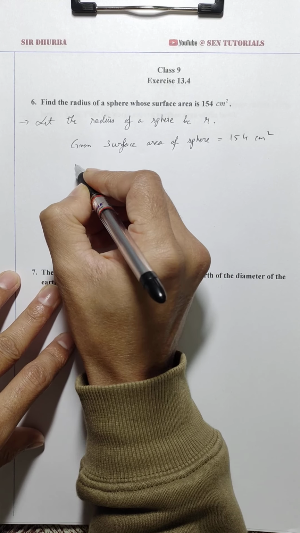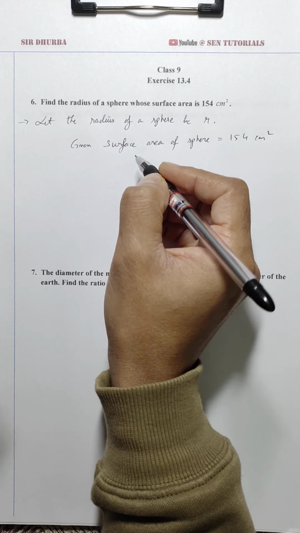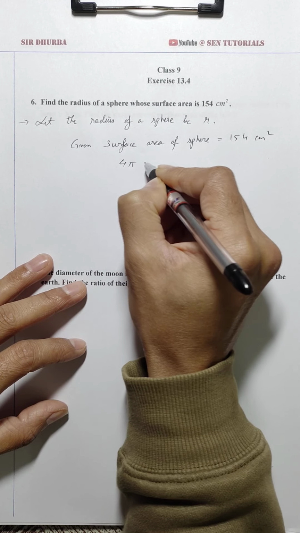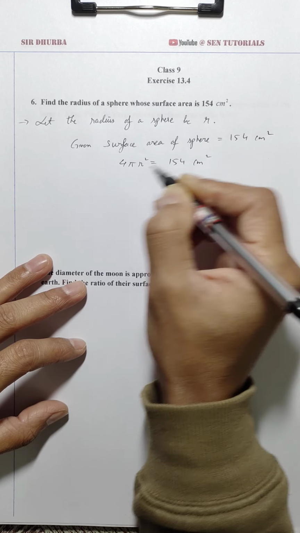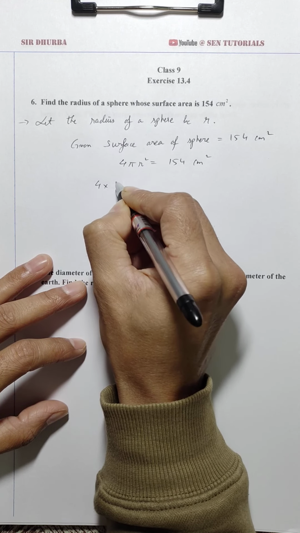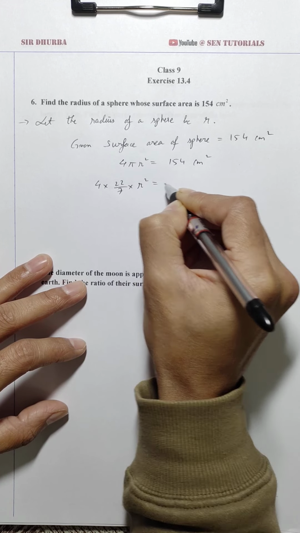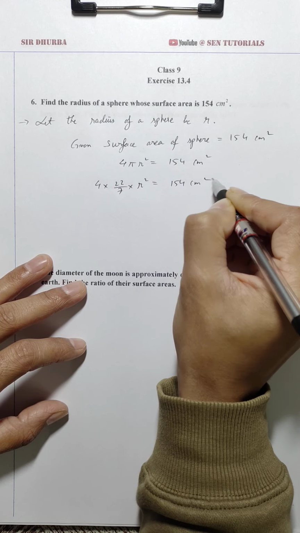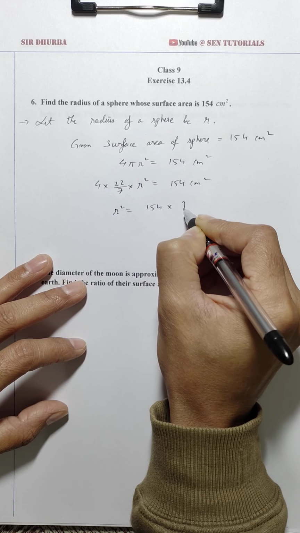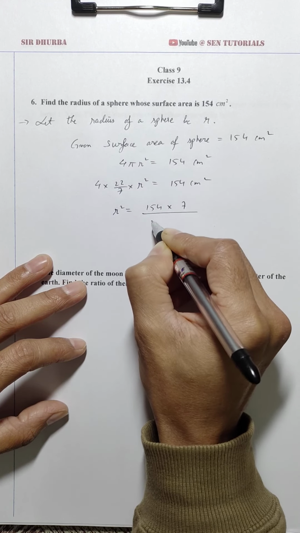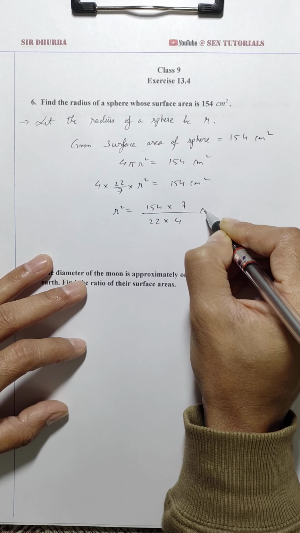So what is the surface area of a sphere? 4 pi r square. That is given as 154 centimeters square. So just simplifying the left hand side, r square will be 154 into 7, cross multiplying, 7 will go up, 22 will come down, 4 will come down, centimeter square.